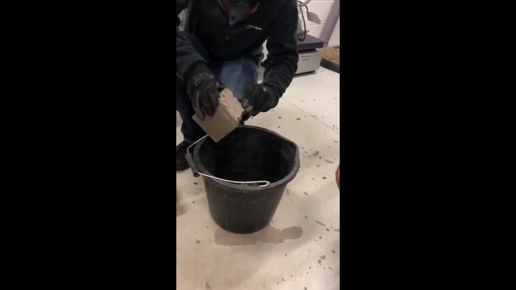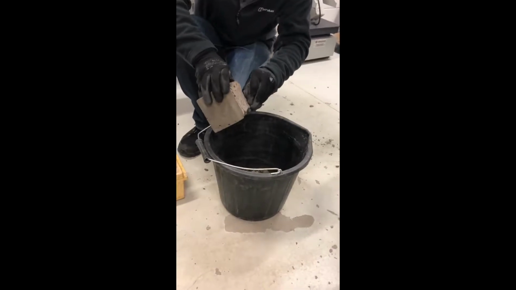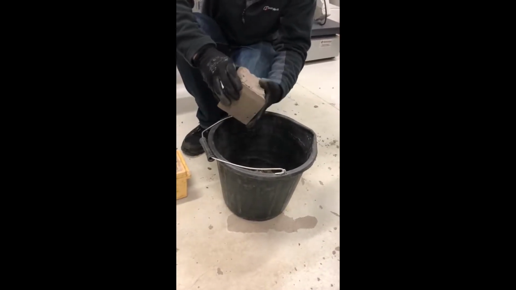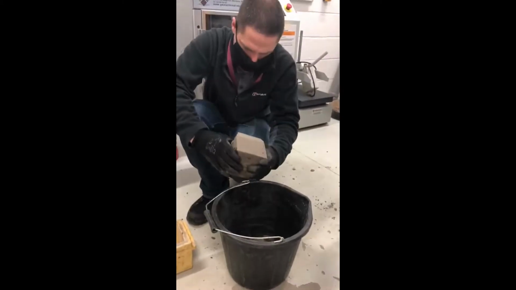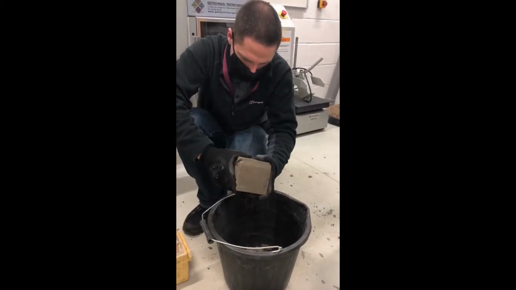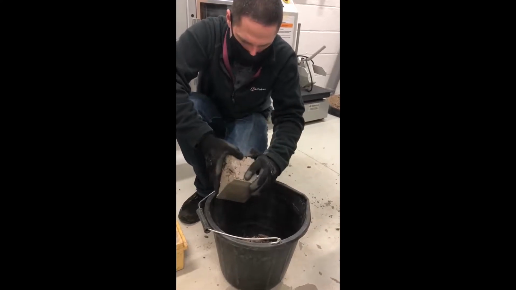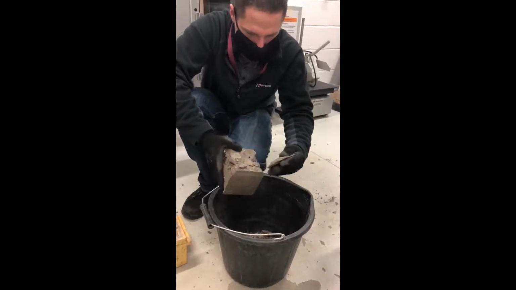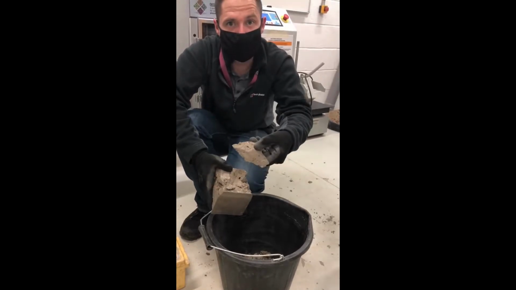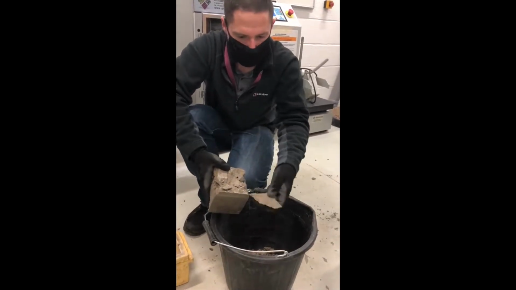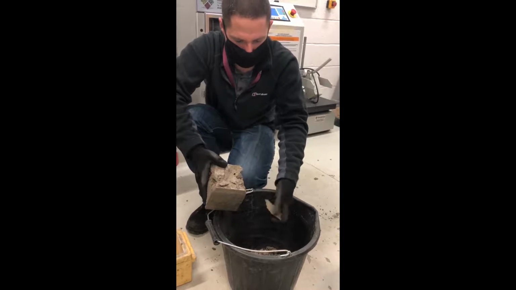I'm not sure, that could be just some defects from the way the cube was moulded, or it could be to do with the strength. It looks like some form of laitance on the top, with aggregates separated from the finer materials in this case, probably not mixed well enough.